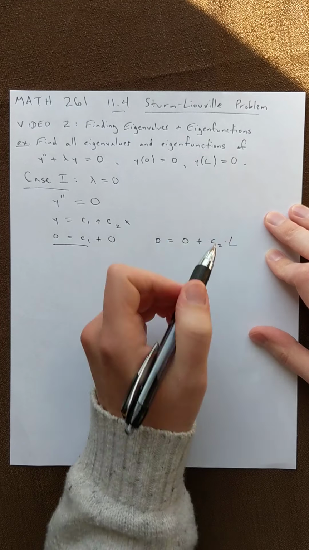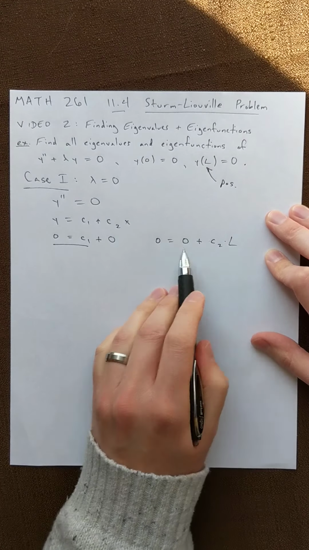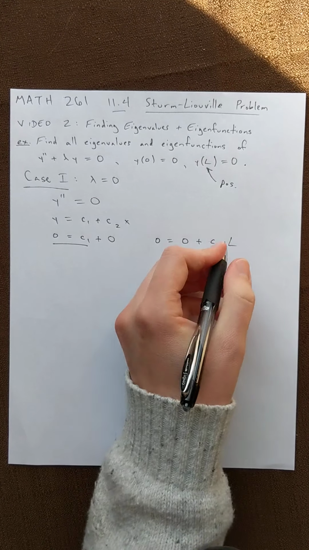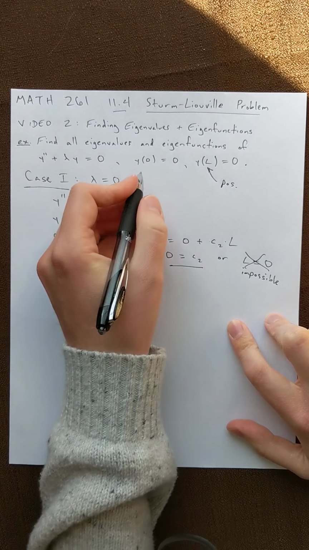We're going to assume that L is a positive constant. And so if we have 0 is equal to c2 times L, L can't be 0, so it must be that c2 is 0. I mentioned in the last video, factoring is your friend. You want to have a product, so you can say a product equals 0. One of those two is 0, and this is impossible. Okay, so what that tells us is that y is equal to 0 plus 0x. Y is 0, that's the trivial solution. And so this value lambda equals 0 is not an eigenvalue.